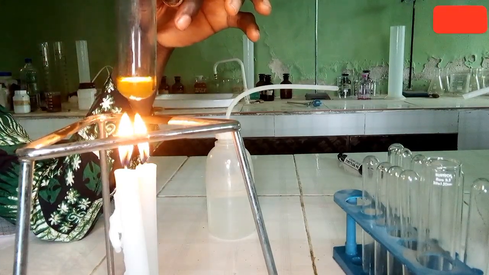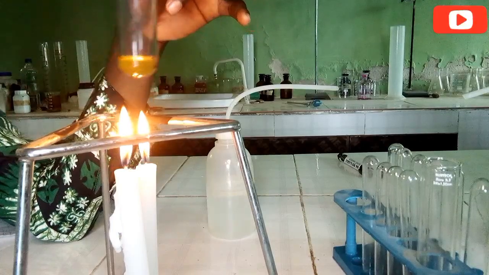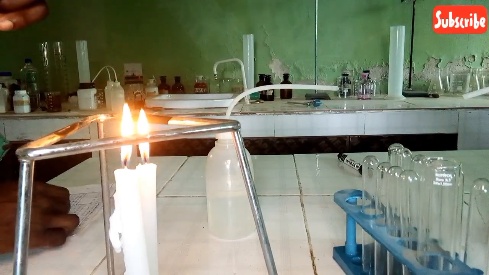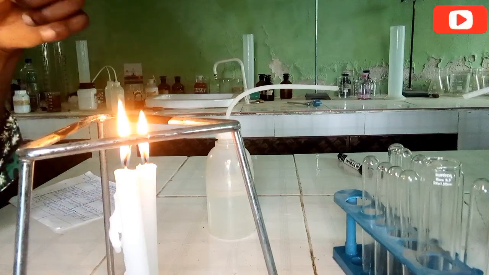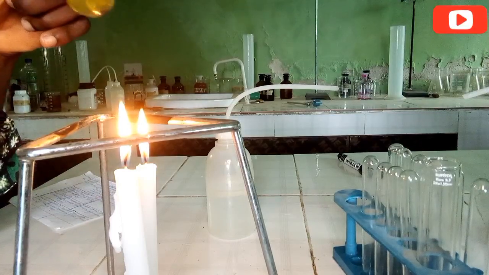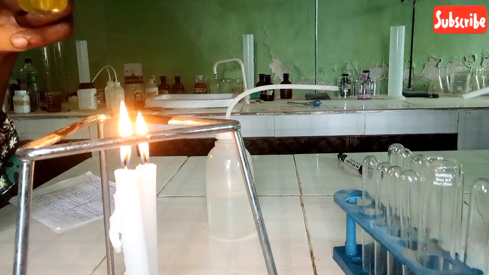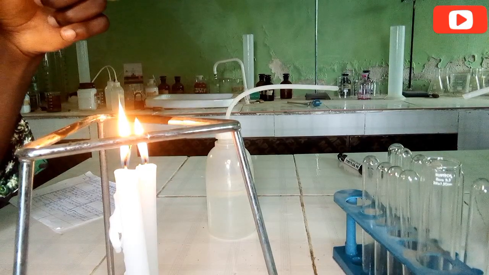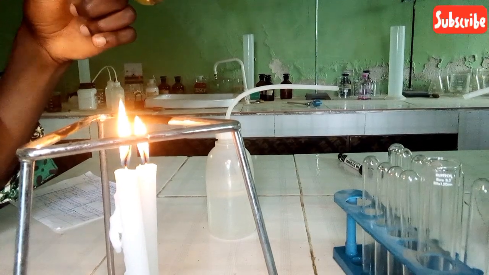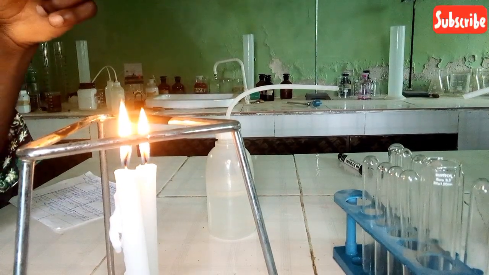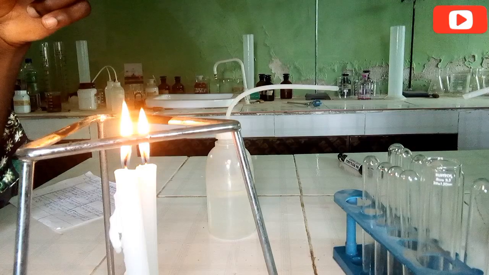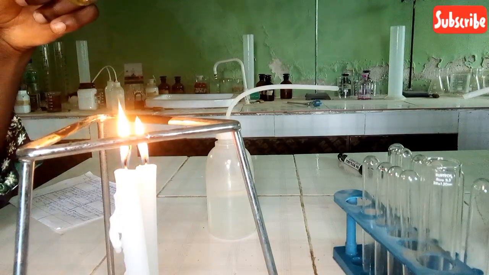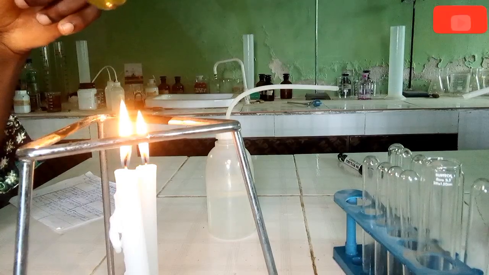These tests have inferences in each case, so now let's start giving our inference. Like I've said, the first observation is that it's soluble in water and forms a colorless solution. The inference is that the sample is soluble and dissolution is endothermic. Next, we have the aqueous solution of C with red and blue litmus paper. It is neutral, that is the inference.